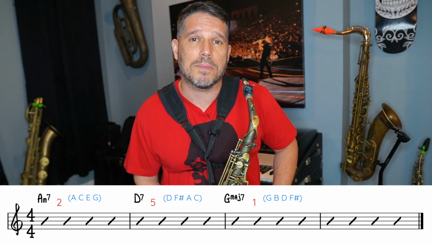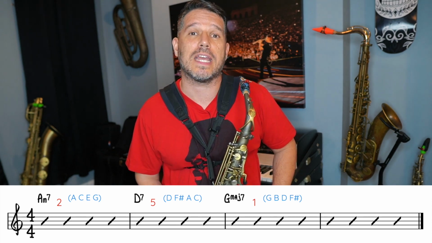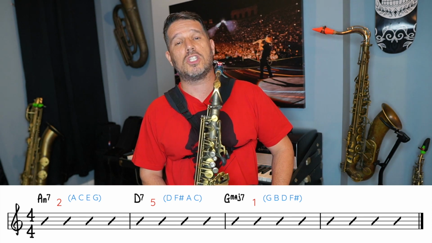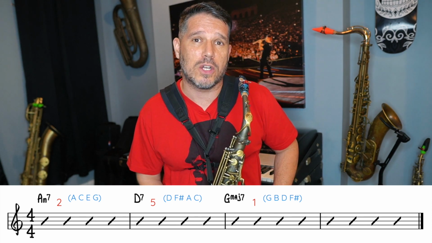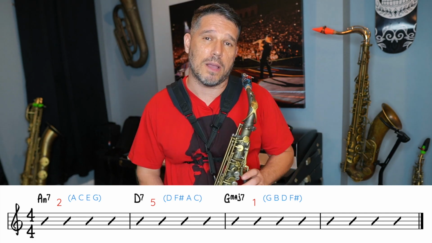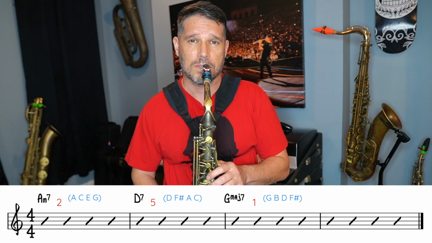And another great way to practice your 2-5-1 chord progression is to play the scales that go along with the chords. So in the key of G, I'm going to play the A Dorian minor scale, then the D Mixolydian scale, and then the G major scale. And it'll sound like this.